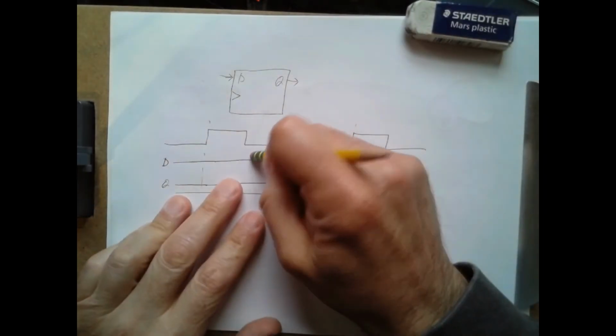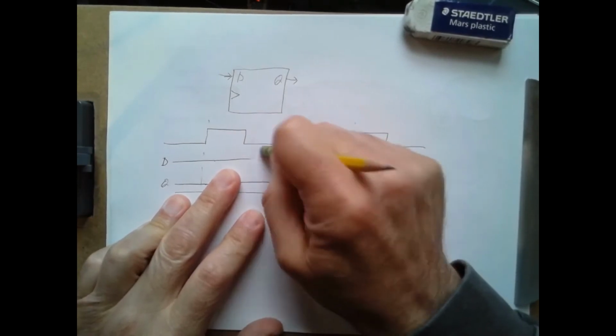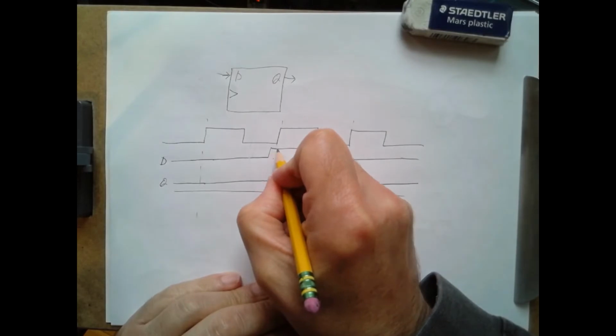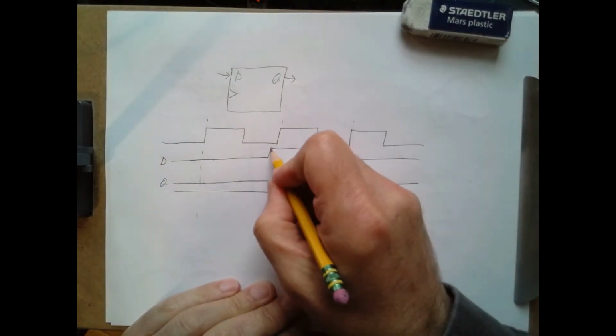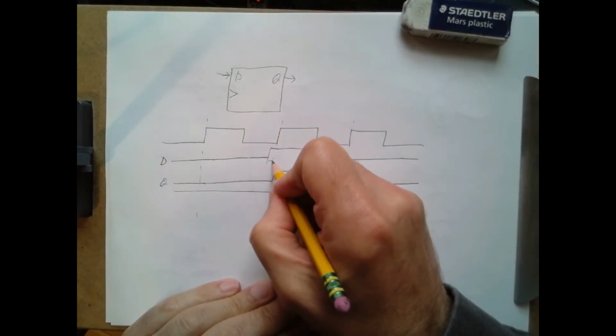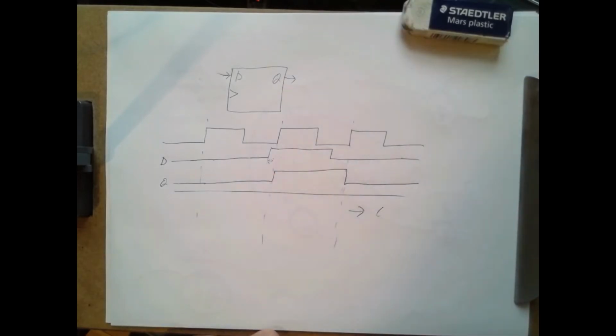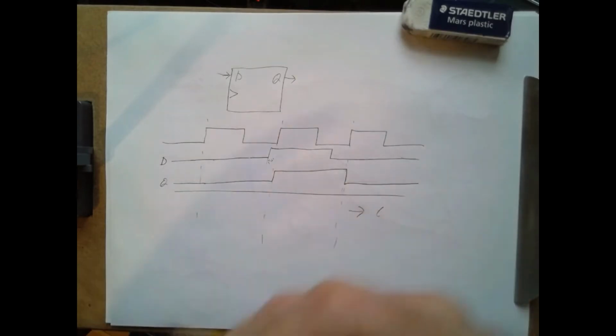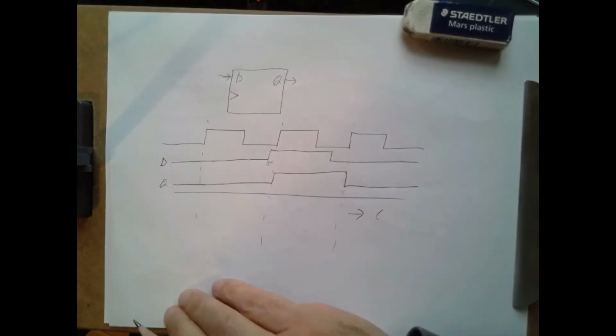But suppose D were to change just before the clock tick. So D rises and then just a little while later the clock ticks. A question is, how quickly can the flip-flop circuitry respond to a change in the input?